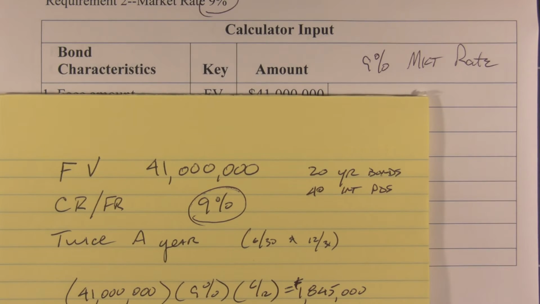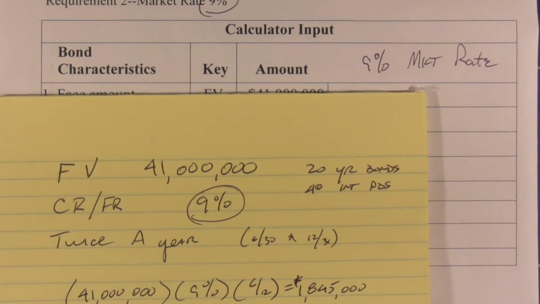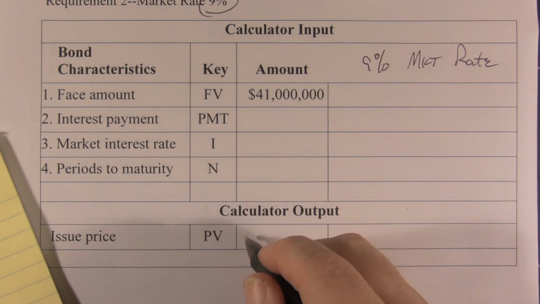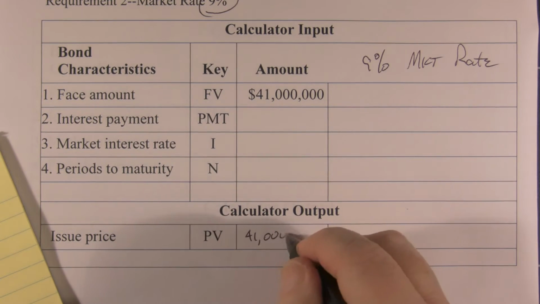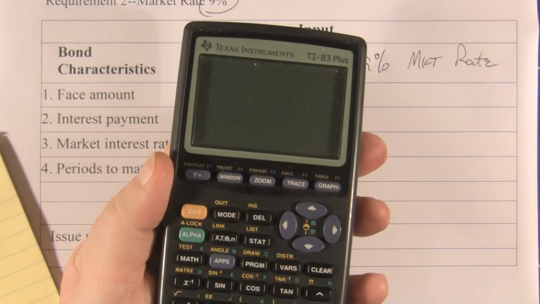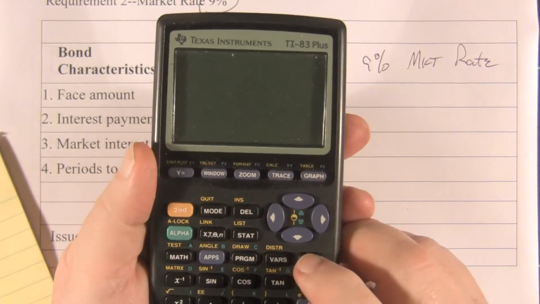Well, this is going to be your favorite kind of problem, okay? And I'll tell you why. I can tell you what the answer is going to be right now without even doing a bloody thing. The issue price is going to be $41 million, because if a bond sells at market rate, it sells for face value. That's just the rules. That's just the way it works out. But I'm an accountant, so please don't believe me. Make me prove it to you.